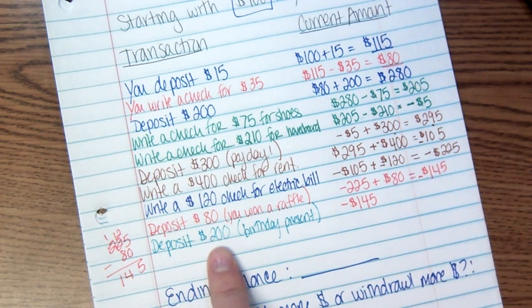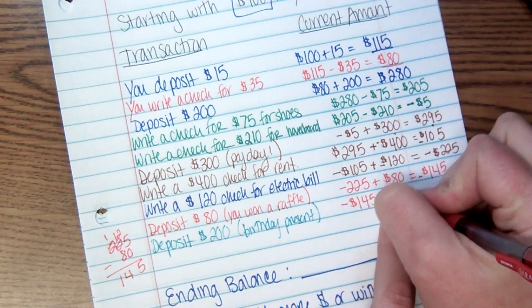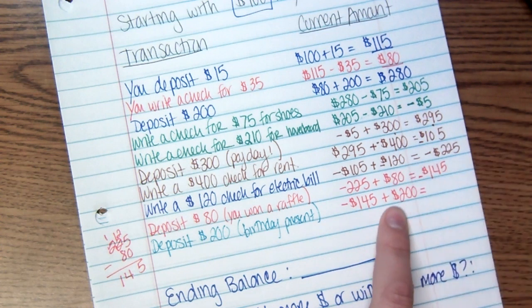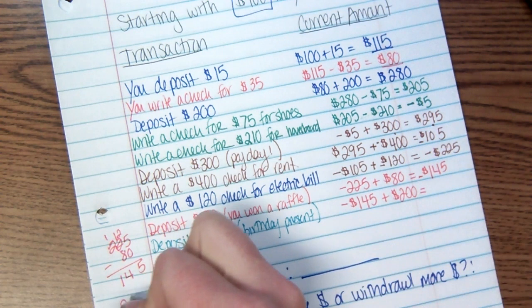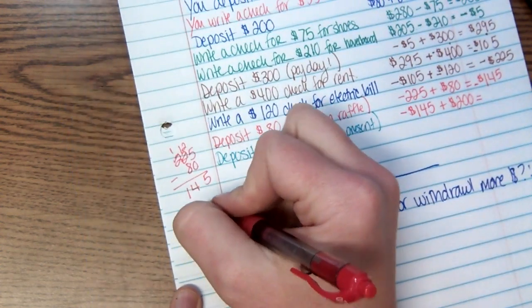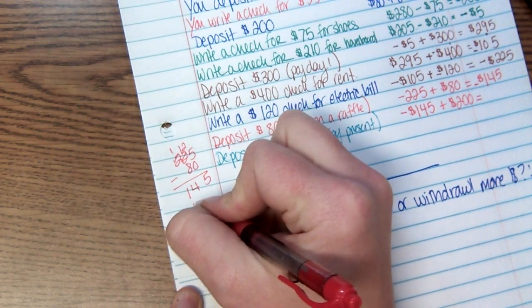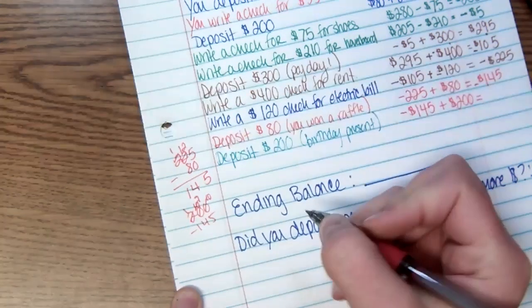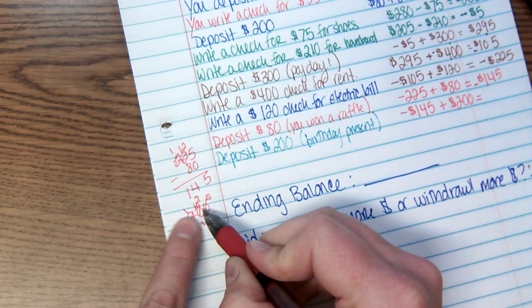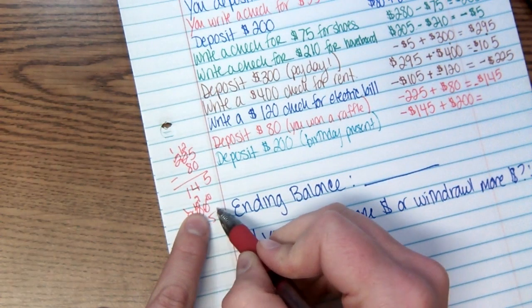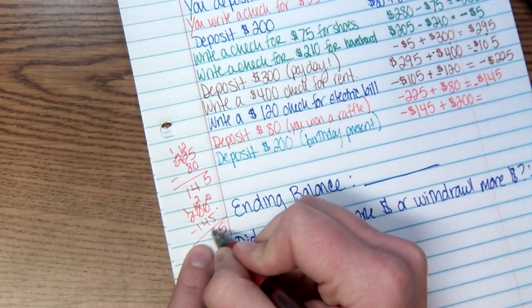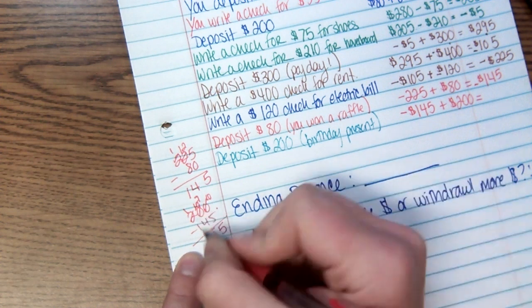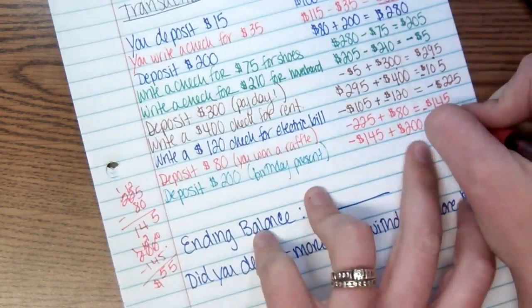Deposit $200 for birthday present. Well, thank goodness someone gave me $200 for my birthday, or else I would be in trouble. So same signs, add and keep; different signs, subtract. So let's subtract 200 minus 145 over here in my margin. I'm going to have to go across and borrow. All right, I borrowed all the way across. I took away hundreds, gave it to my tens place. I had to take a 10 and move it over to my ones. So 10 minus 5 is 5. 9 minus 4 is also 5. And 1 minus 1 is nothing. So I have a whopping $55 in my account.